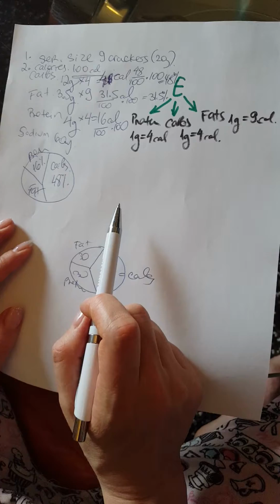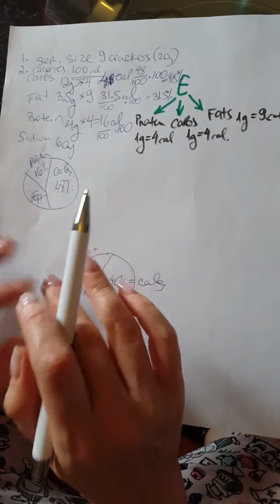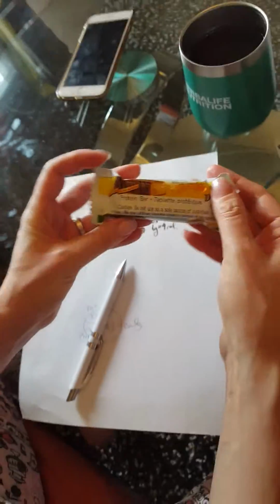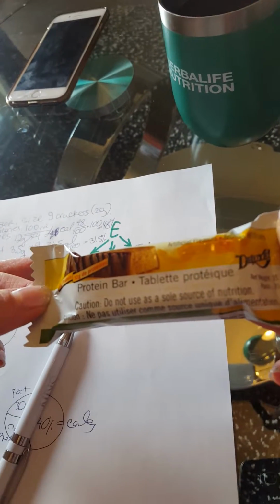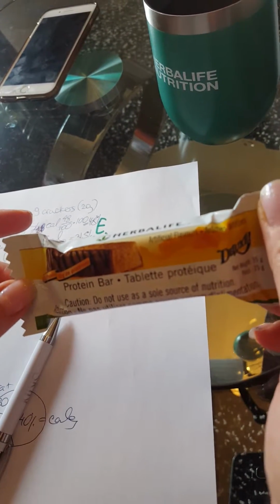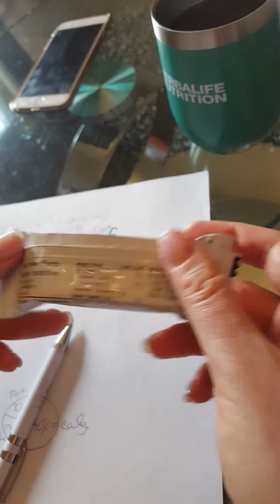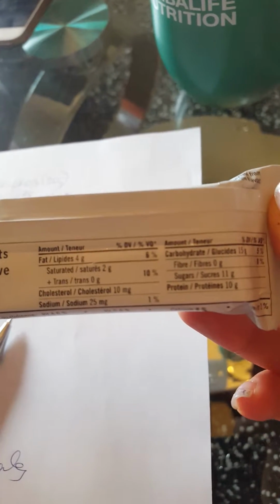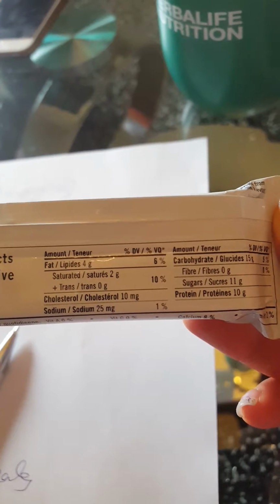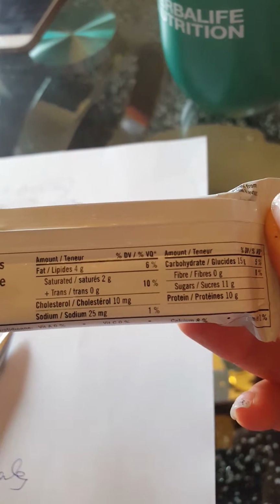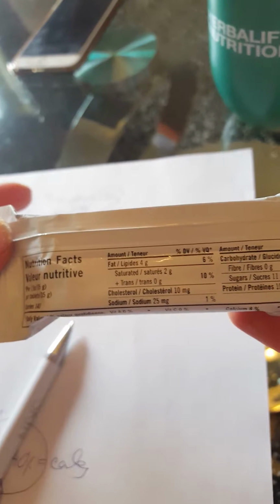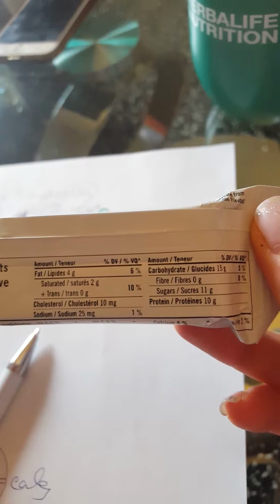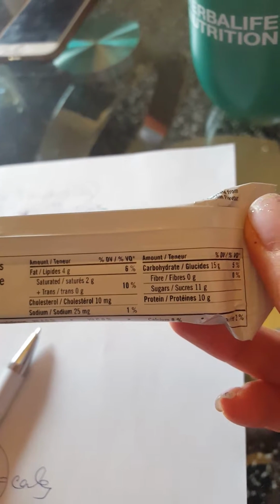Now, I would like to share with you to compare, so you see the difference. I grabbed the snack, the protein bar, okay, Herbalife Protein Bar Deluxe. It's only 140 calories per one bar. It's 35 grams. This is citrus lemon flavor. And if you look at the label, I'll also send you the picture. This label says that the amount of calories in this bar is going to be 140 calories. It's going to be 4 grams of fat, and about 15 grams of carbs and 10 grams of protein, okay?